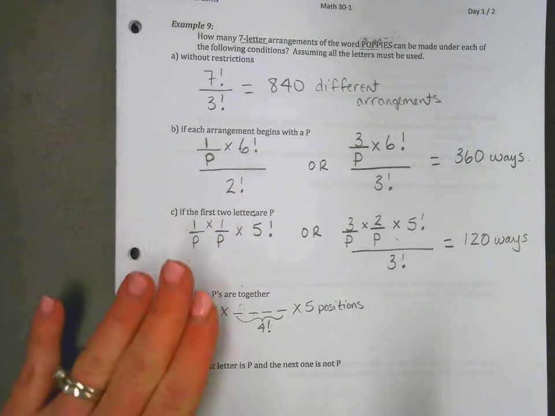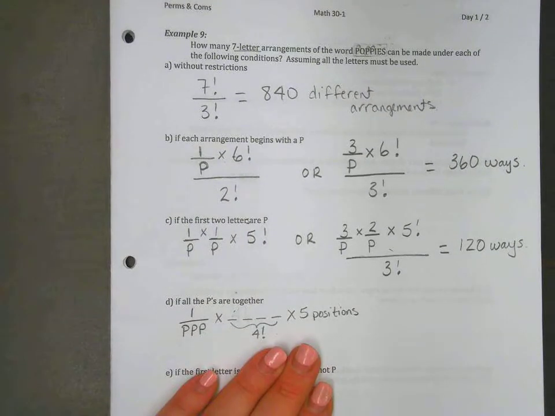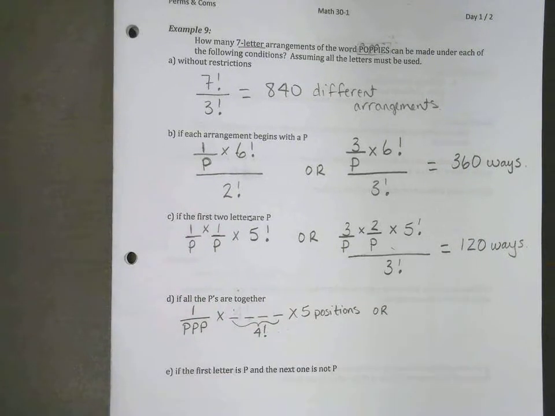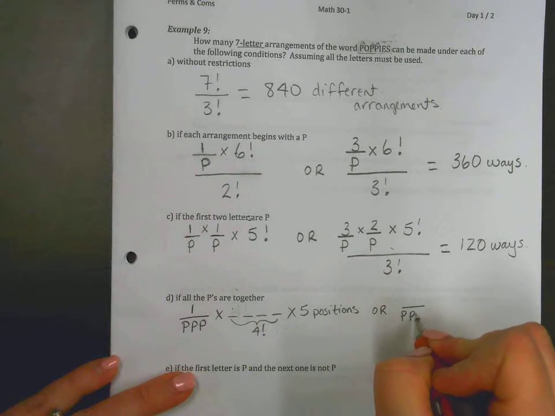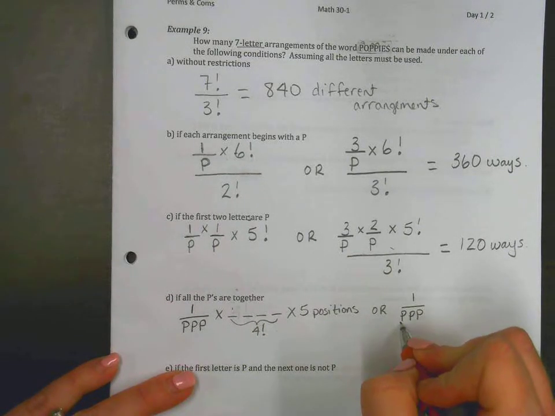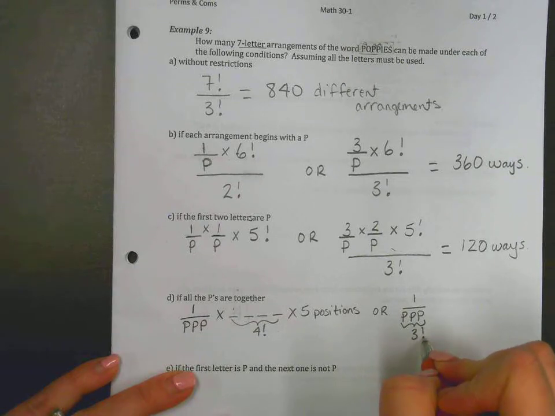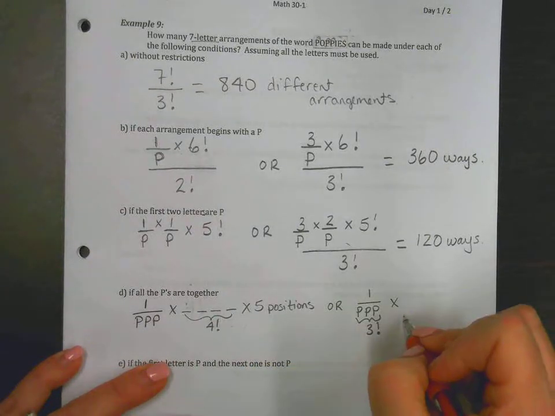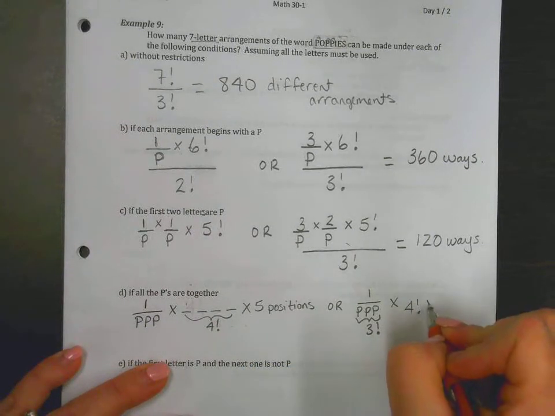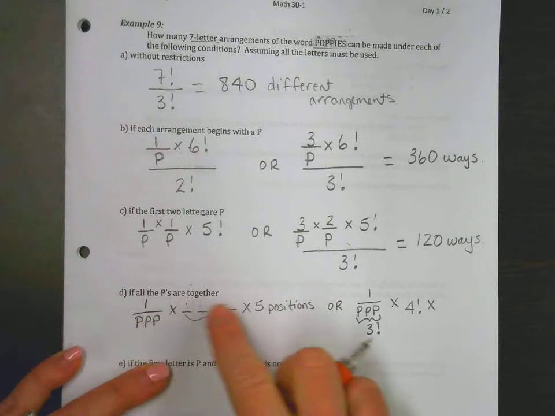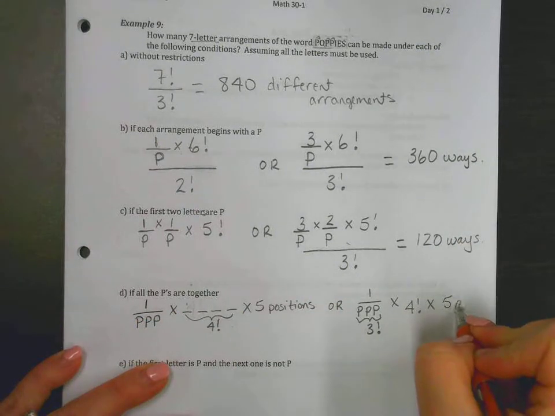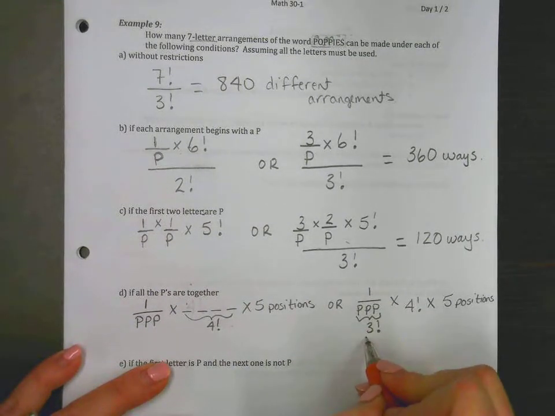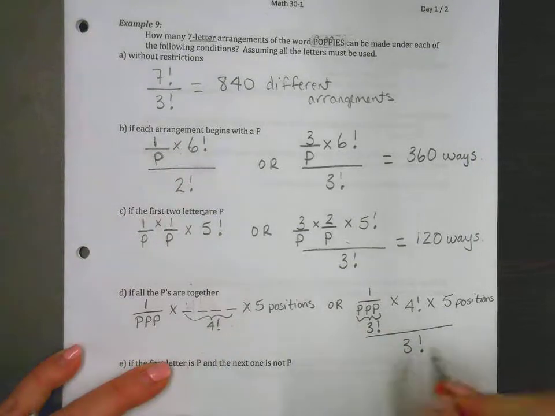I don't have to consider identical objects. Or the other way, well, how many ways could I arrange these P's within themselves? And within themselves, I would arrange these 3 factorial different ways. Times, I have 4 more letters to arrange, so 4 factorial. Times, how many positions can the P's go into? There's 5 positions. Because we're considering arranging these P's in different orders, I would now have to consider these my identical objects. So I'd have to divide by 3 factorial. So technically these 3 factorials cancel, and my answer is 120 ways.